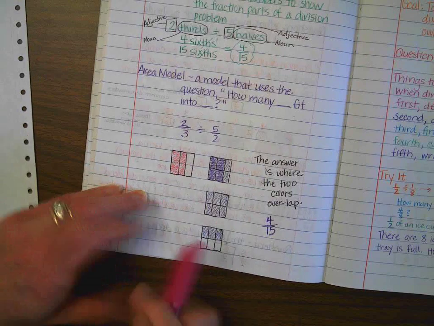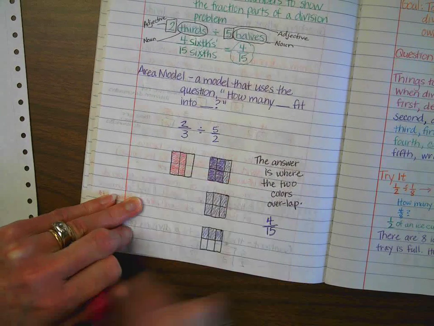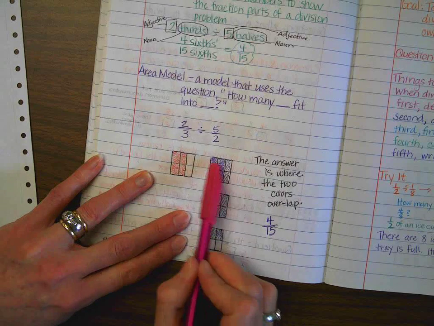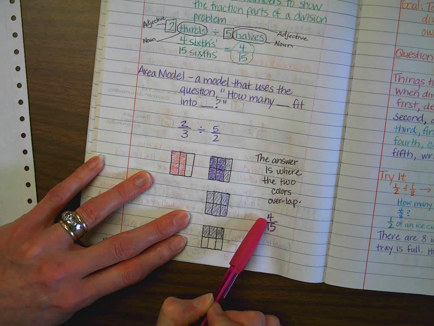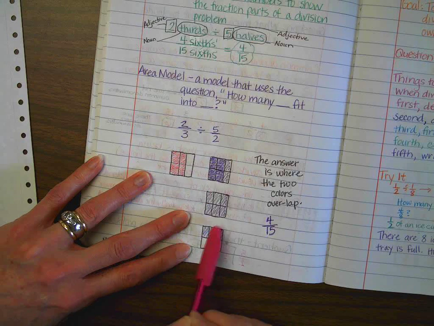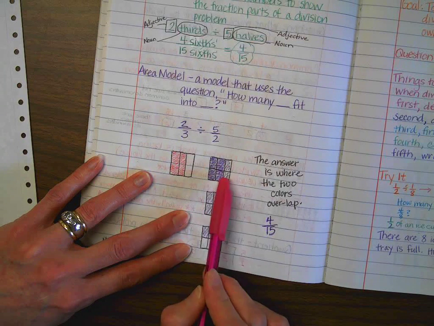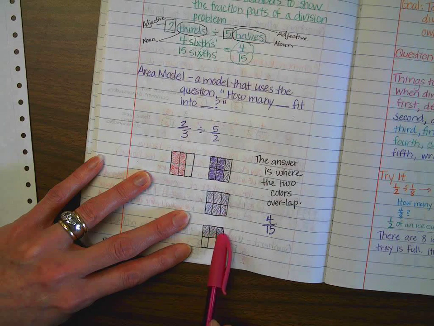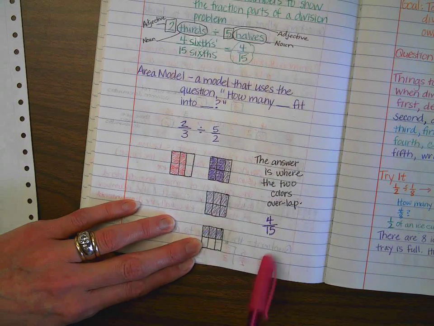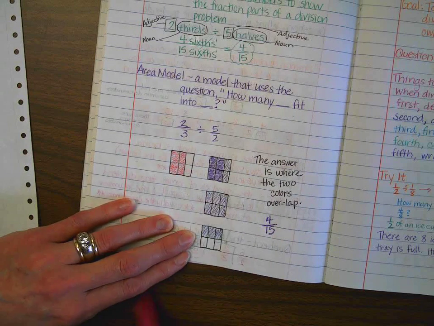Are you ready? We have to count all of these because I took this one, I picked it up, and I set it on top of this one. And now let's count what we have. So we have 1, 2, 3, 4 that are double colored, so that's where the numerator came from. But then we have to count all the rest that we have. So count with me. 1, 2, 3, 4, 5, 6, 7, 8, 9, 10, 11, 12, 13, 14, 15. So the remaining color is what becomes the denominator.